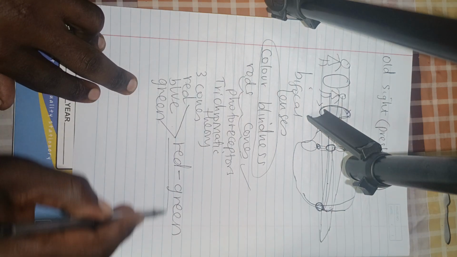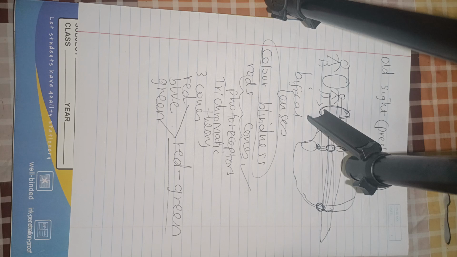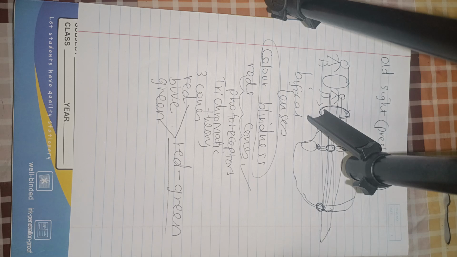So when someone suffers from red-green color blindness as a condition, that means the individual lacks the cones that can respond to red-green color perception.